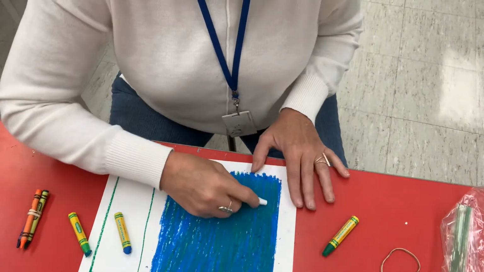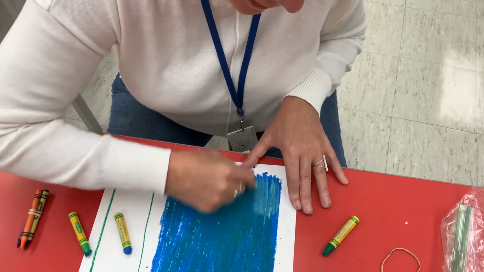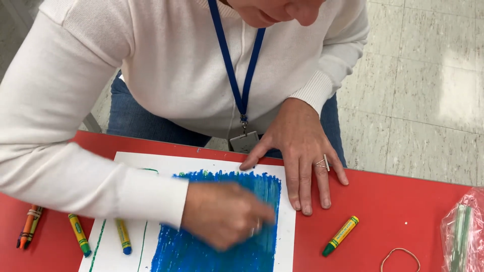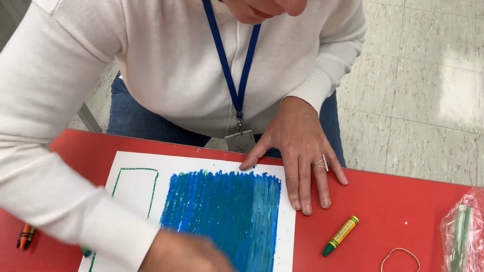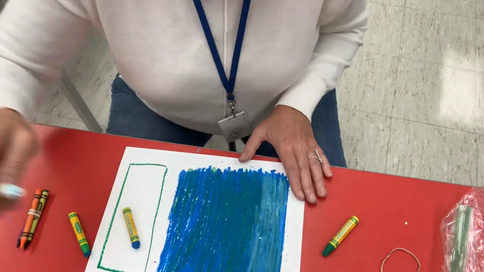Okay. All right, so now I have my color field of blue and green, and I'm gonna see what happens when I add a white over top. Ooh, I like it. It's very pretty. See what happens when you add a white over top of a color? It's called a tint, T-I-N-T. I say it, you say it.